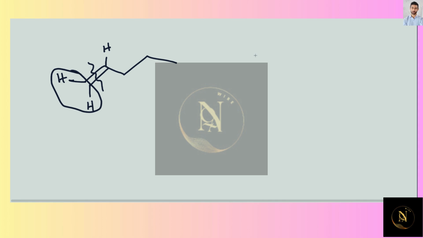Okay, now let's look at B, which is pent-2-ene. Okay, now we're in business, right? Because on either side of this double bond, we've got a methyl and a hydrogen, as well as a hydrogen and an ethyl. So now we've got two different things on either side. We can definitely have cis-trans isomerism. So here we've got the trans version because the highest priority groups, the methyl and the ethyl, are on opposite sides of the double bond.